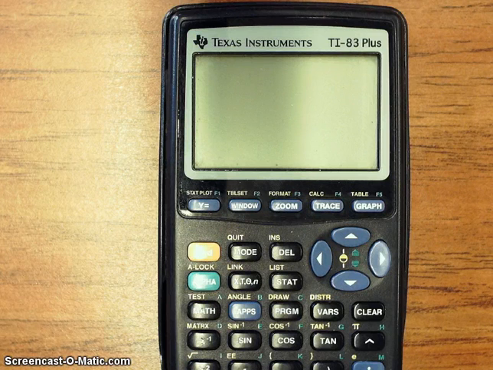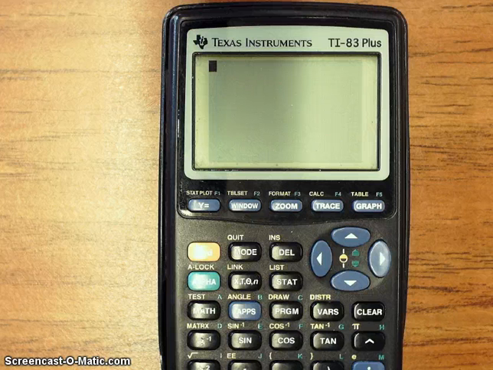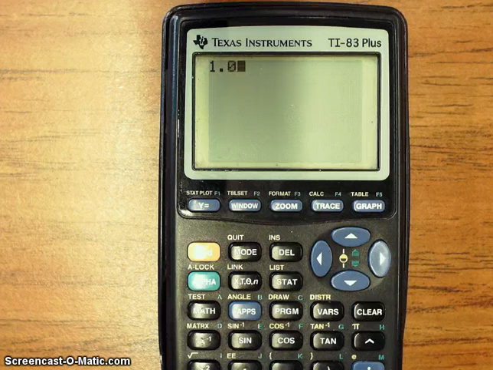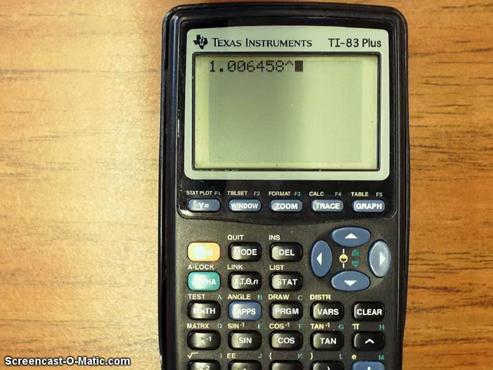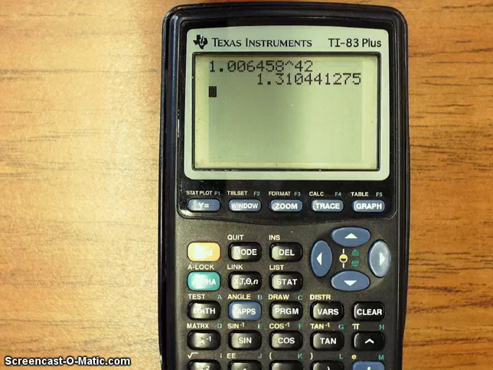So the one thing, based on the fact that both of them have 1 plus r to the n, what we're going to do is figure out what 1 plus r to the n is. So 1.006458, and we're going to raise that to the 42nd power. Now that number shows up in our numerator and denominator.